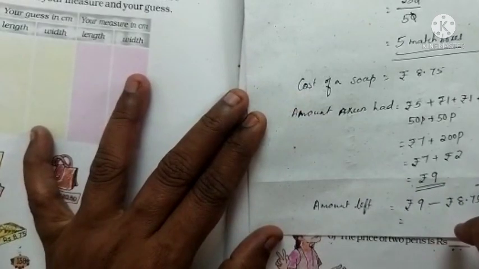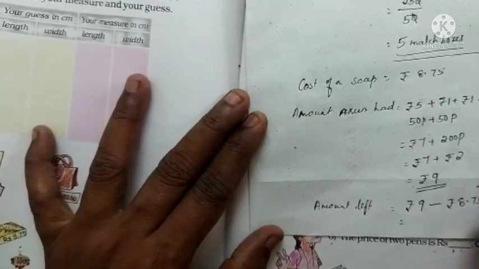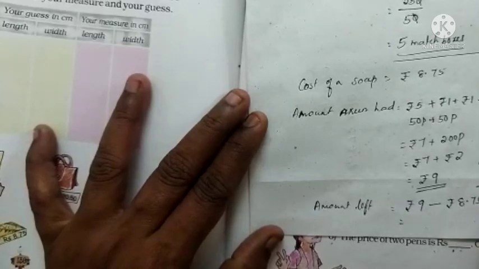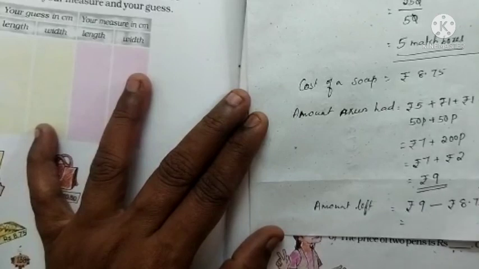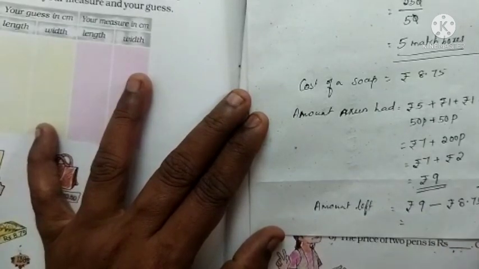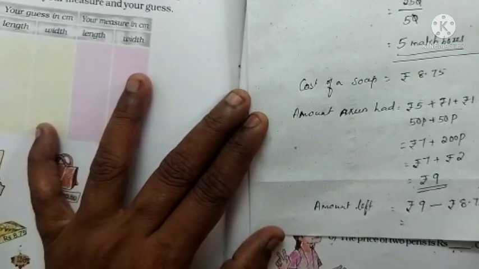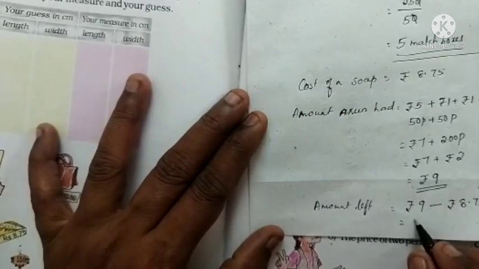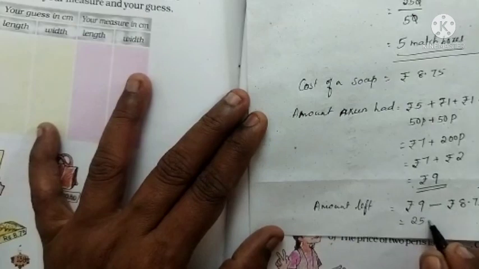So the next place is also 0, so move to the 9. So 9 becomes 8 and this 0 becomes 10. This 0 becomes 9 and this 0 becomes 10. 10 minus 5, 5, and 9 minus 7, 2. Here 0. So how many paise balanced? That is 25 paise. Understand all of you?